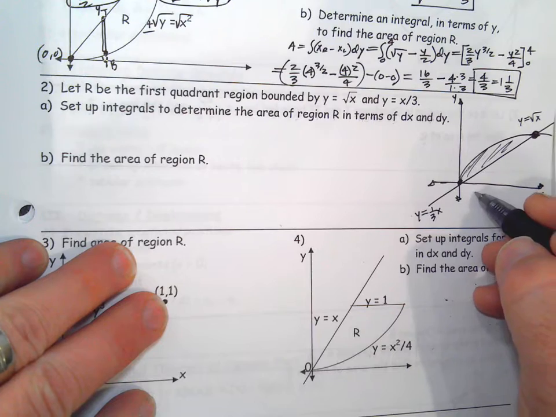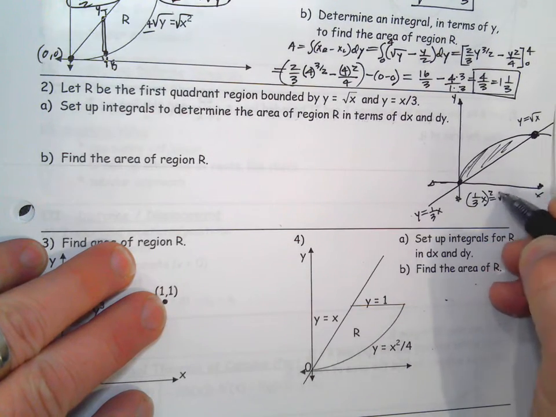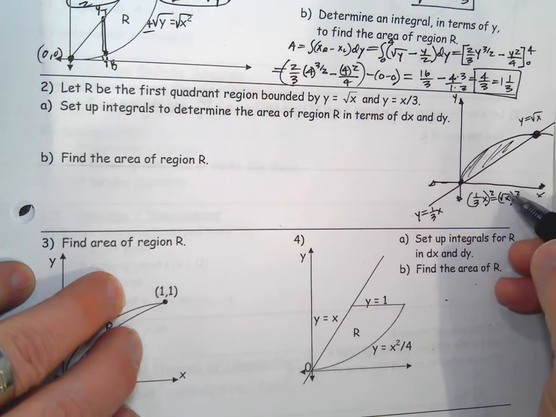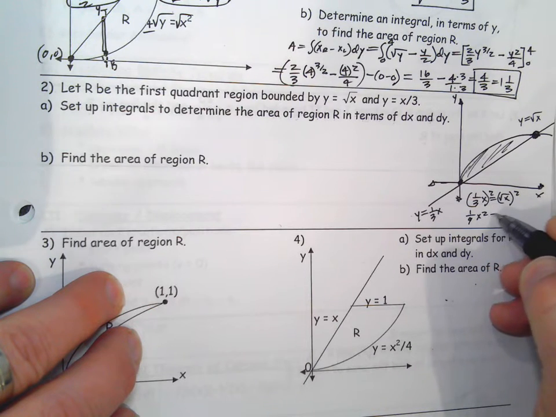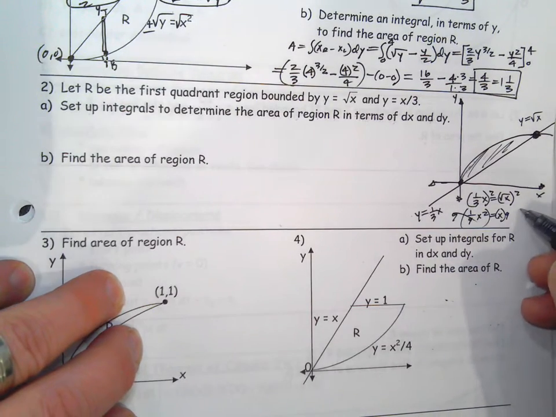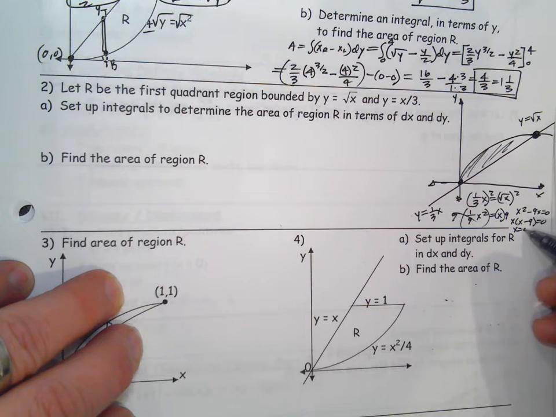So we're going to set 1/3 x equal to the square root of x, and to solve radical equations back in algebra 1, you'd isolate the radical and square both sides. So that's 1/9 x squared equals x. I would just get rid of the fractions and move everything to one side. x squared minus 9x equals 0. Factor it, x times x minus 9. So x equals 0 and 9 are the x coordinates of the intersection.